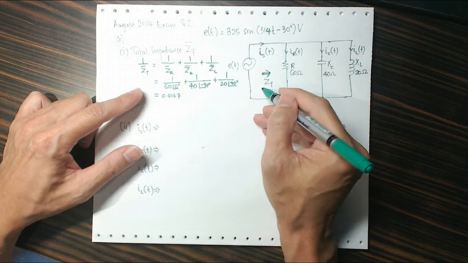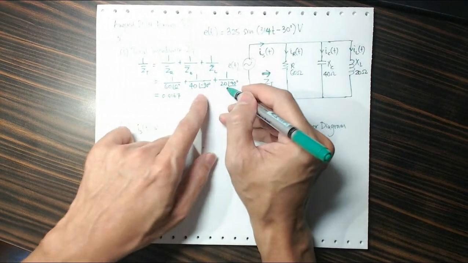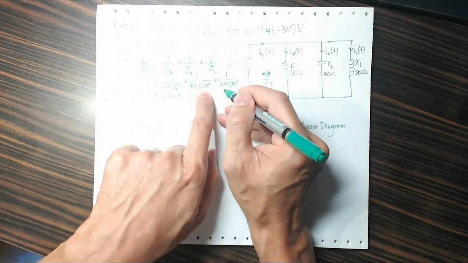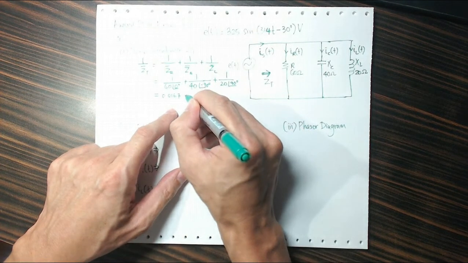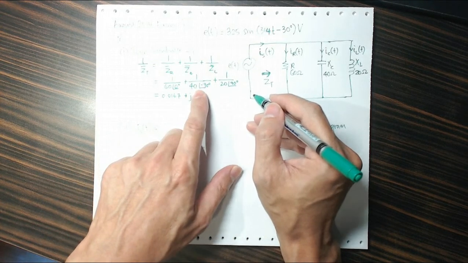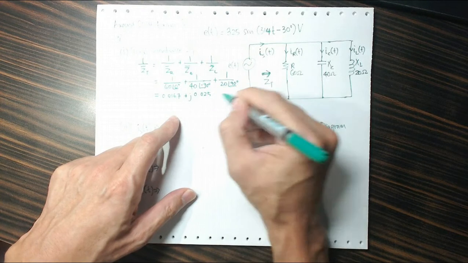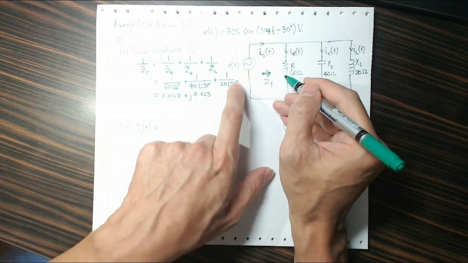That gives me 0.0167. I straight away convert to rectangular because I need to add them. So minus 90 becomes positive, so I can write here positive j, 1 divided by 40. Now 1 divided by 40 will be 0.025. Here is 90 degrees.